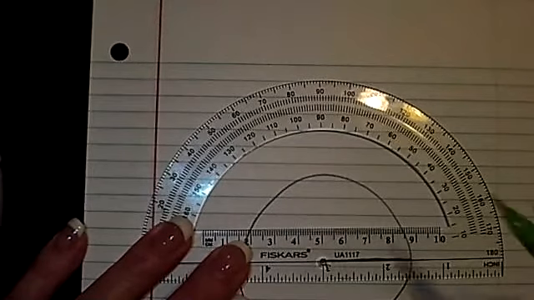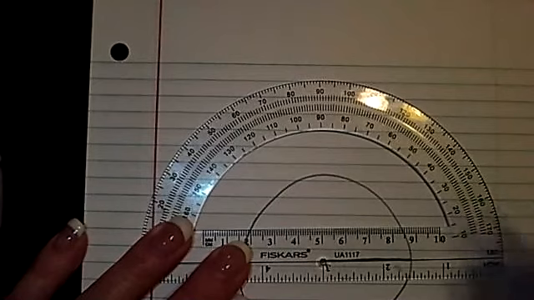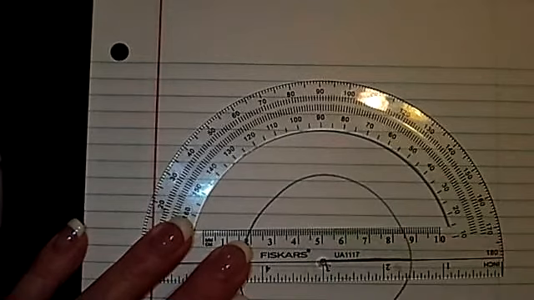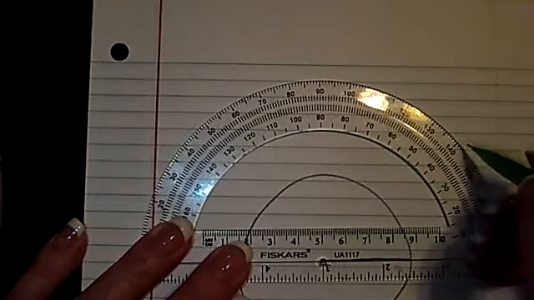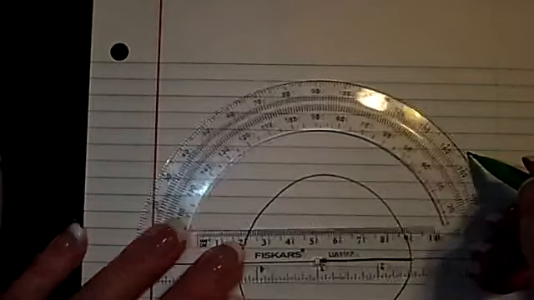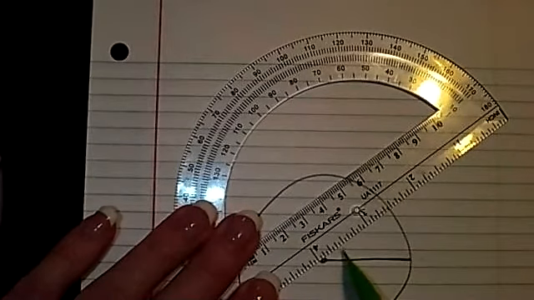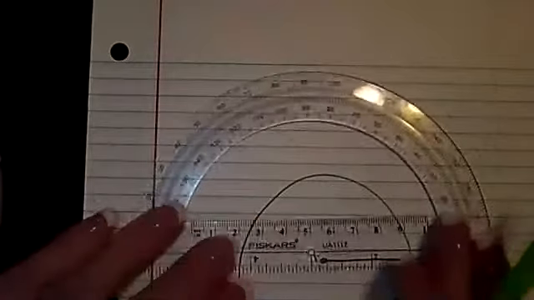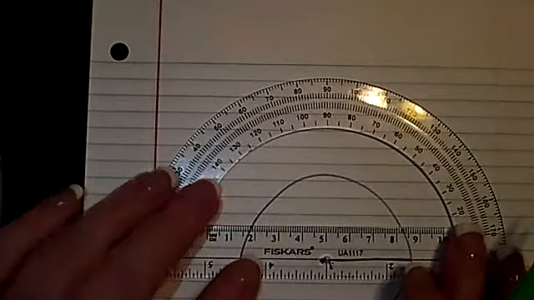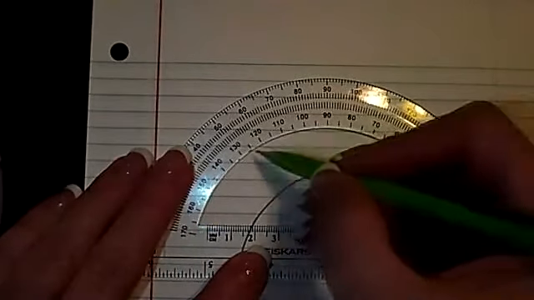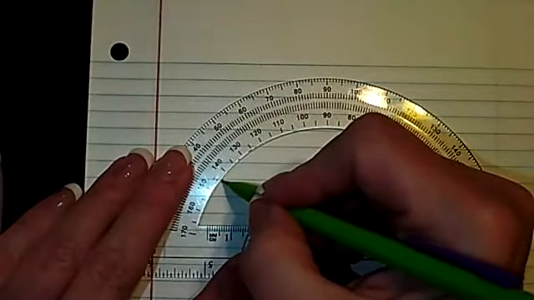Now the biggest question is, do I use the outside or the inside numbers? It depends on whether your angle opens to the right or to the left. So just use common sense. If I'm doing a 144 degree angle, it's more than 90. If I look here and see 144 right here, and I draw that angle, it's not larger than 90, so I have to pay attention to which way my angle opens. So I'm going to do 144. Here's 90, and 144 is approximately right there.